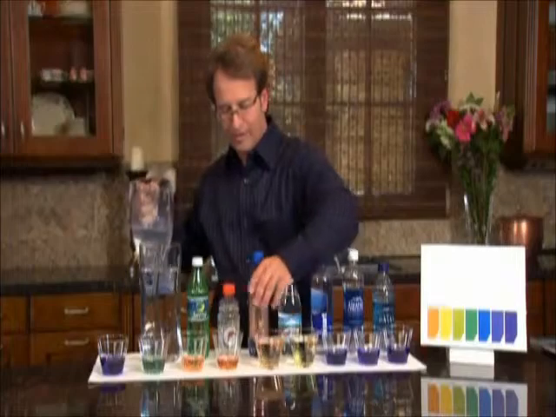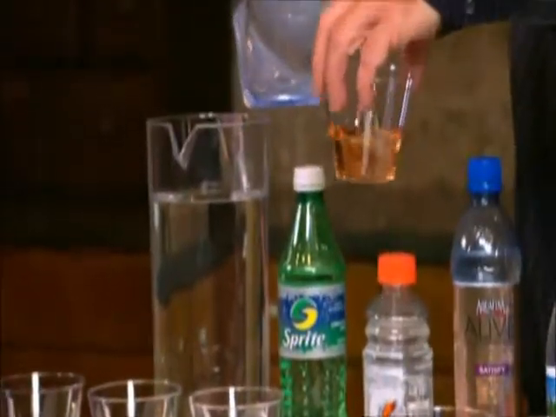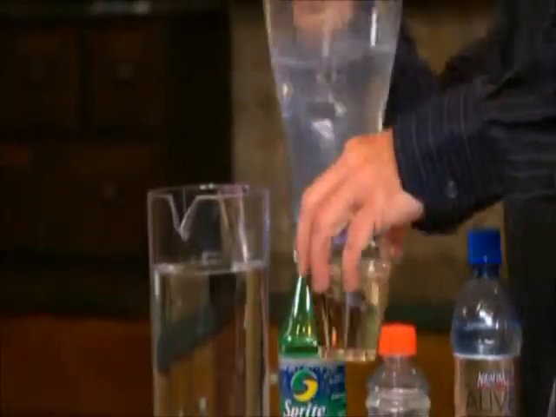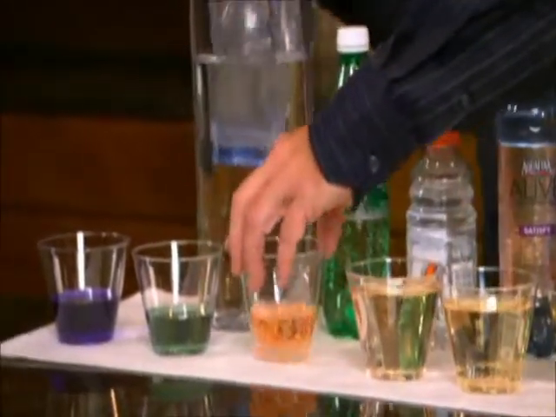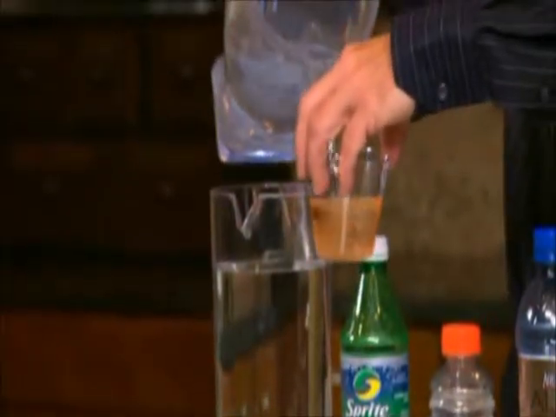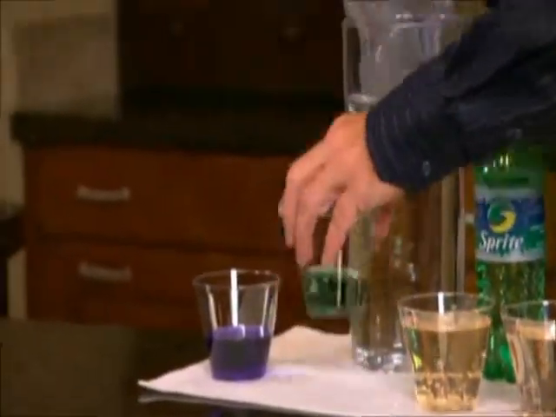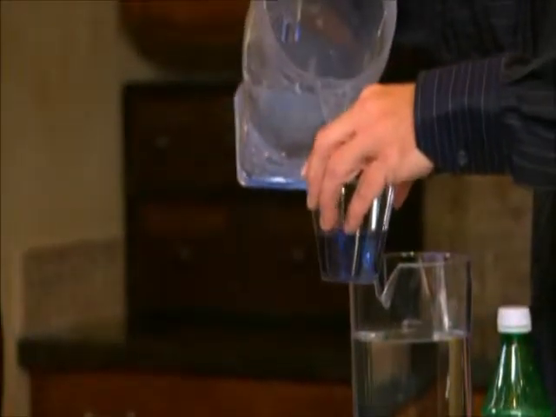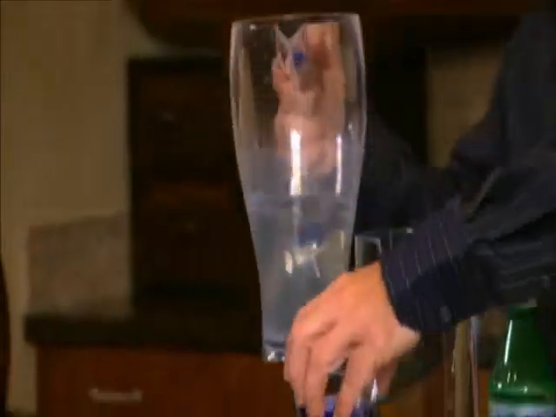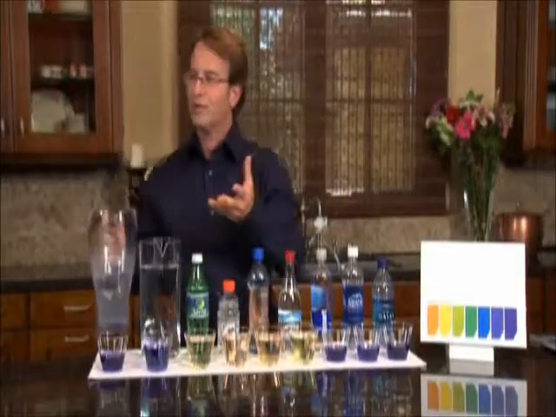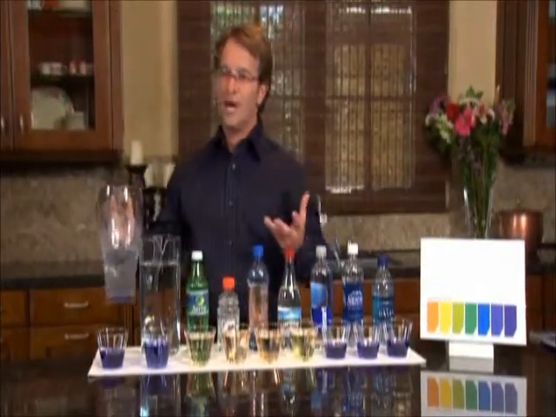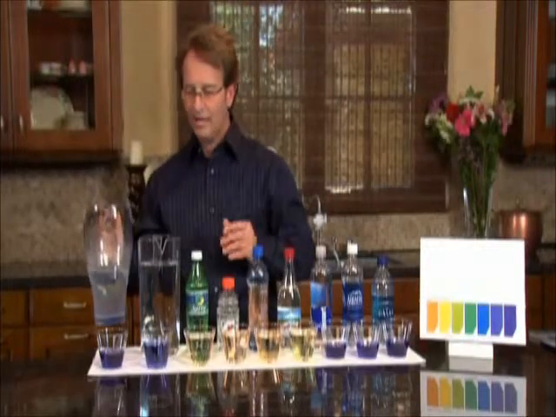Notice the Alive water. No change. How about the Gatorade? Also no change. How about the 7-Up? Oh. So now we'll go over to the tap water. Notice it changed pretty easily, right? So now when you're drinking this water on a regular basis, that's what it's going to help your body to do to balance your pH.